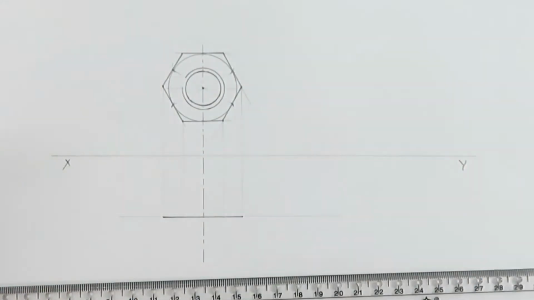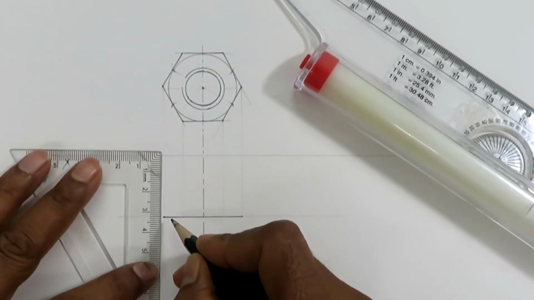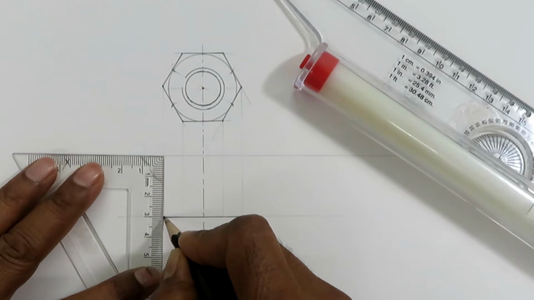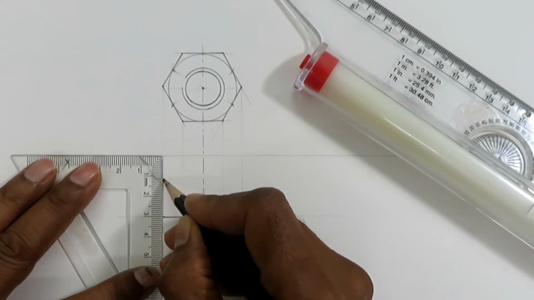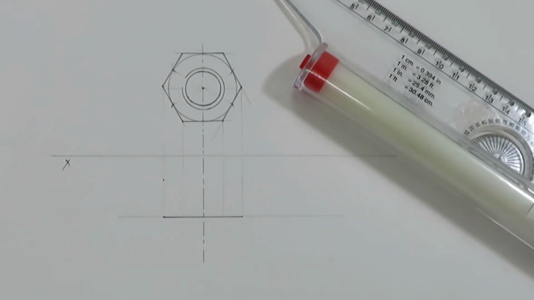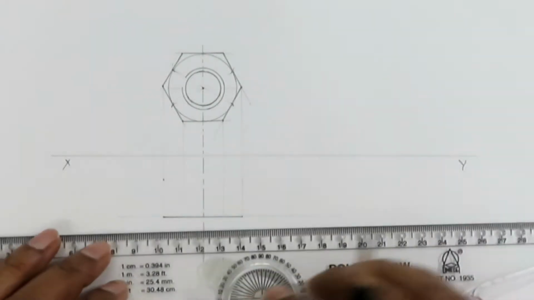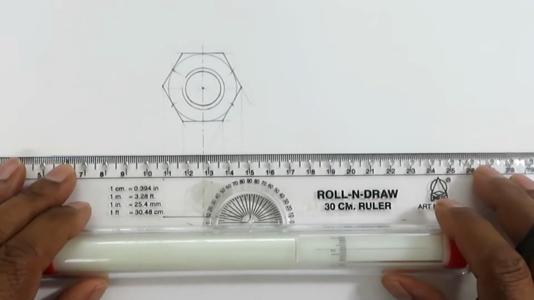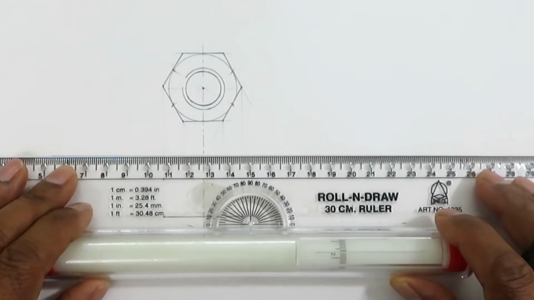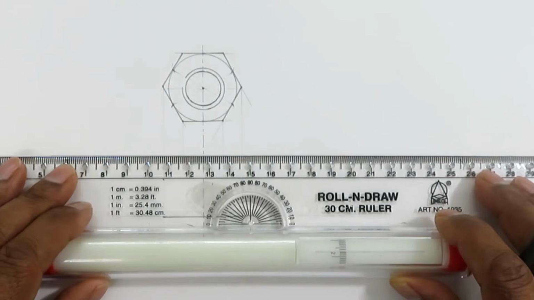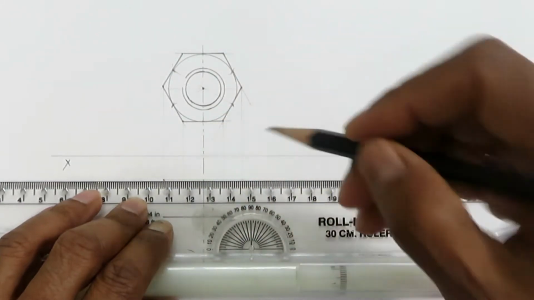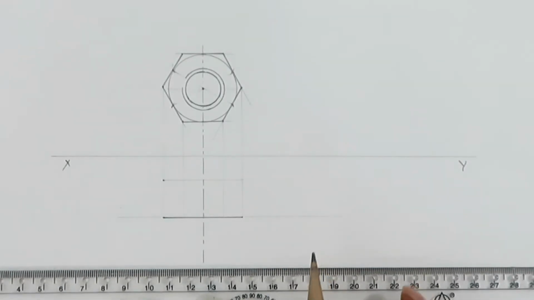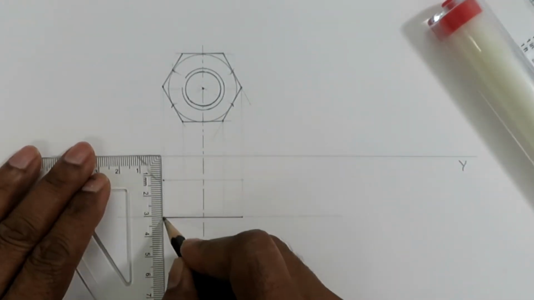So we will use 18 millimeters. So we can darken this outline as well.